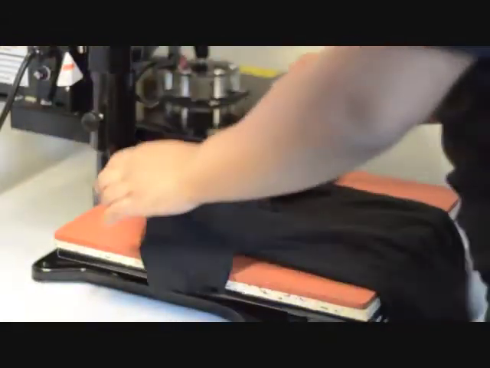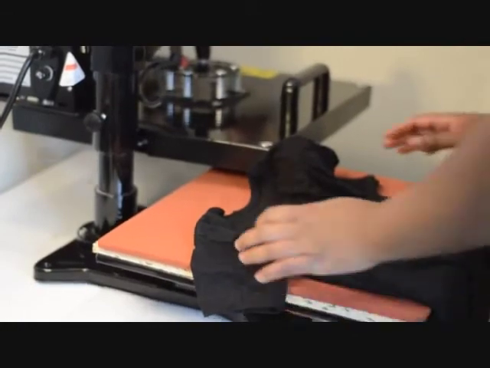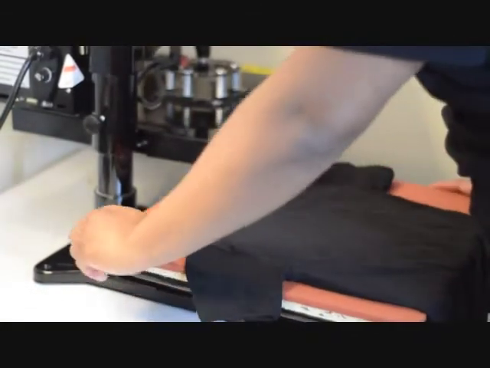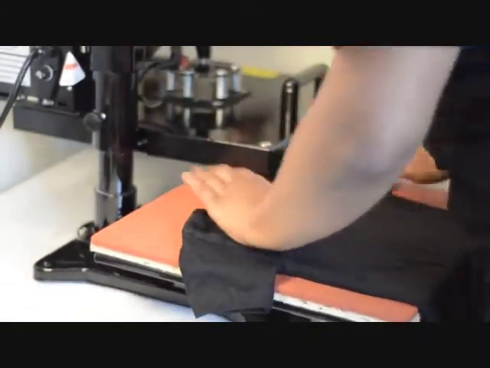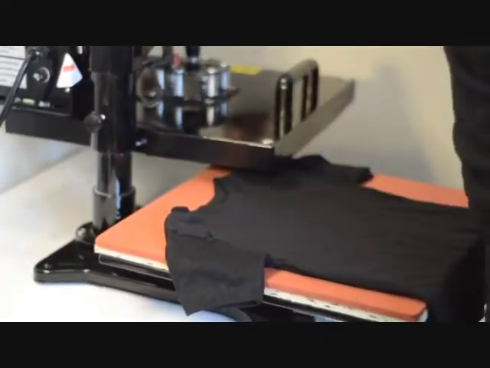So first thing, before I even get to that part, we need to pull my surface out a little bit. And I'm actually going to lint roll this thing, because it's dusty.